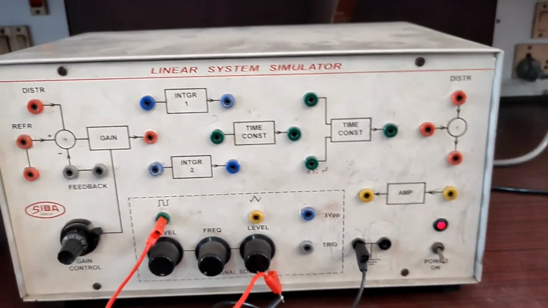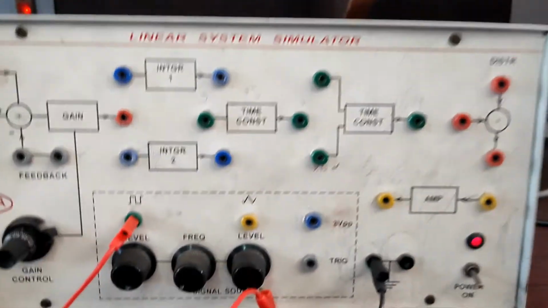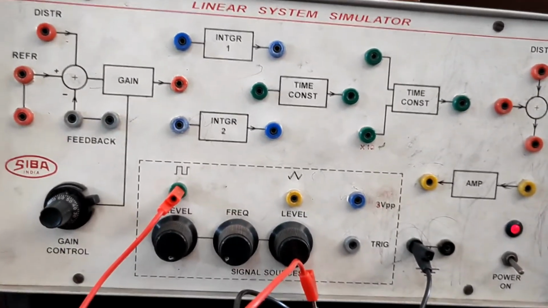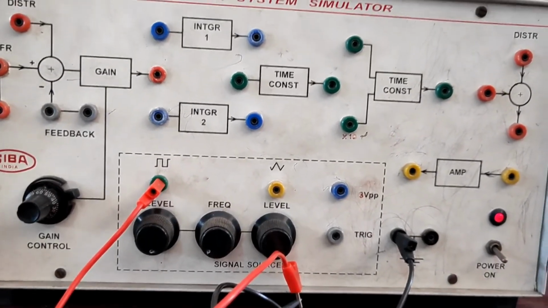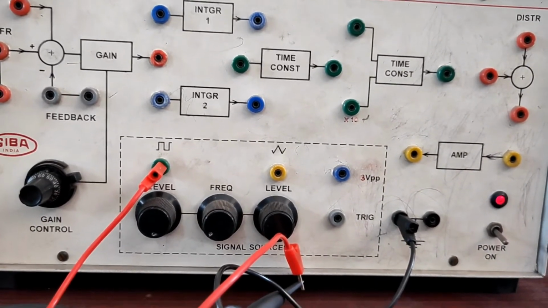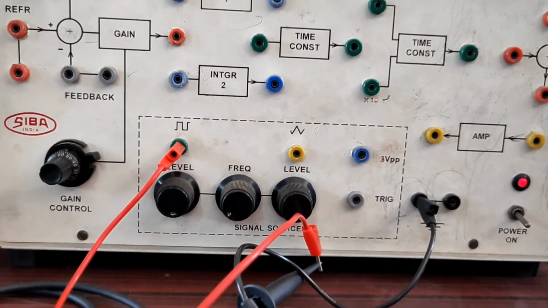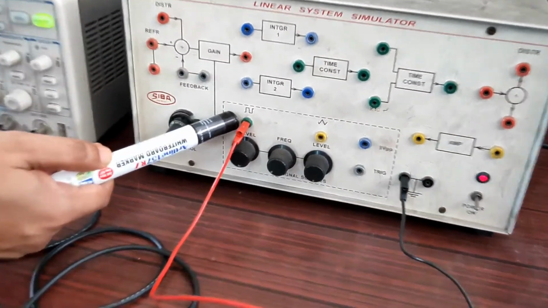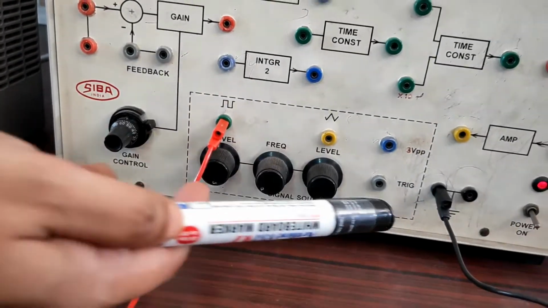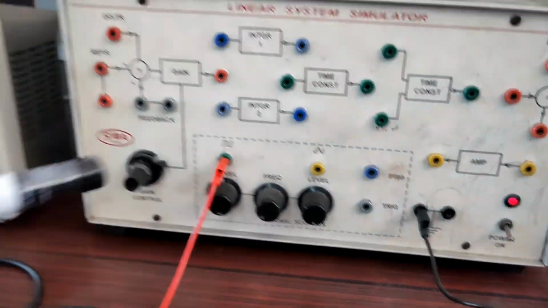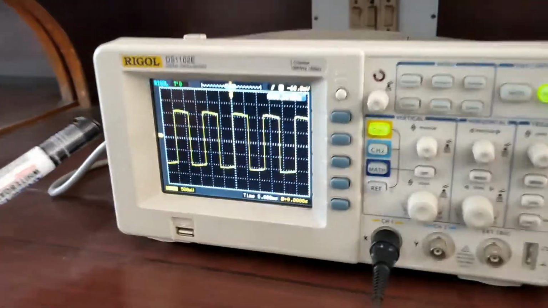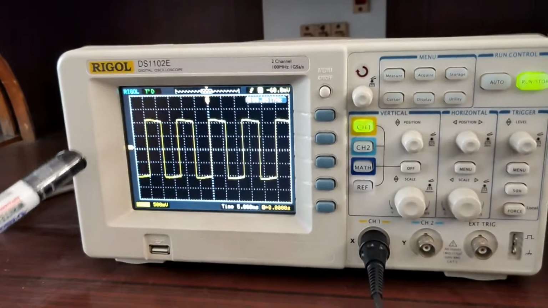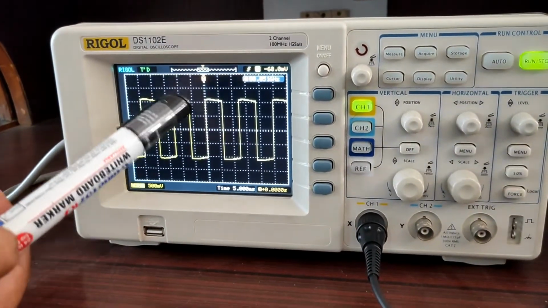With the help of these two kits, we will be able to see when a square wave is applied to an integrator, how we can get a ramp. See that a square wave signal is connected to the system with ground, and we can easily see on the digital oscilloscope that a square wave is entering.